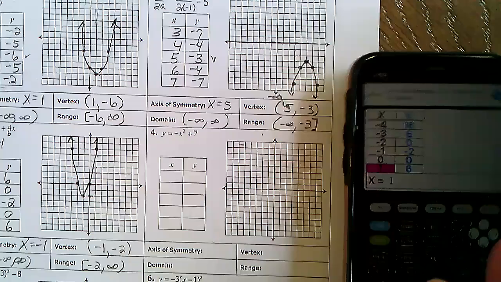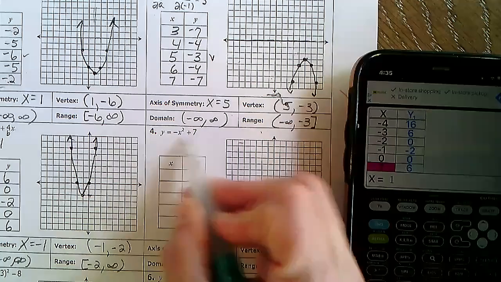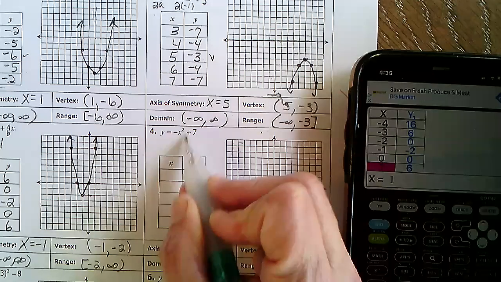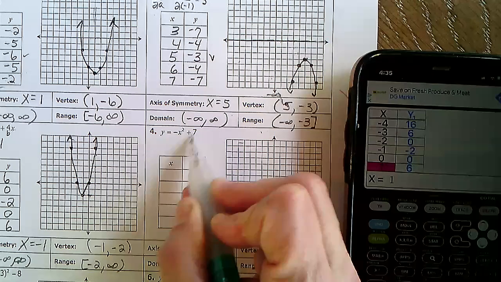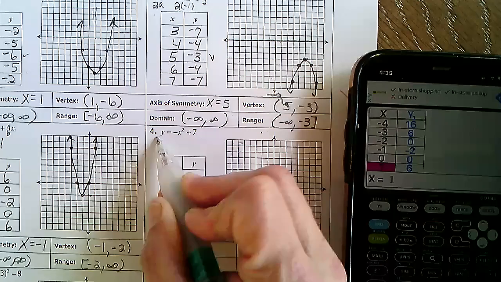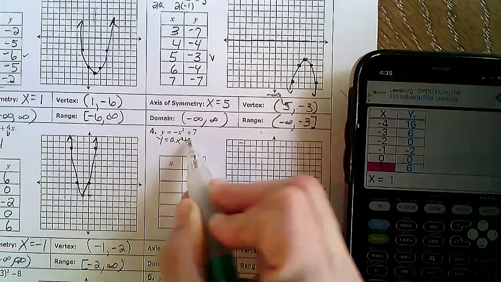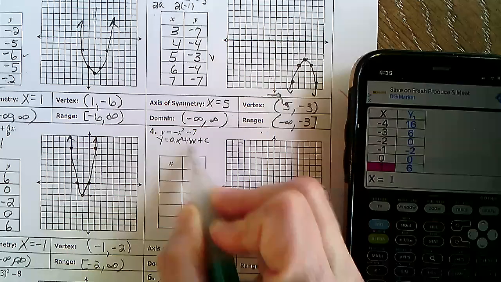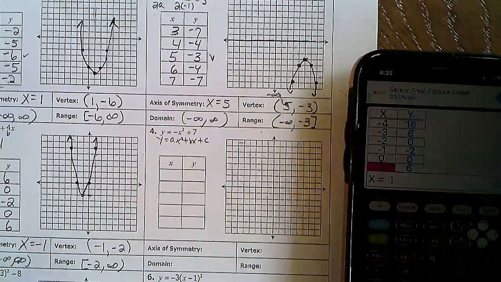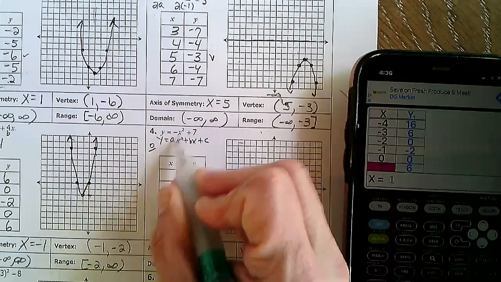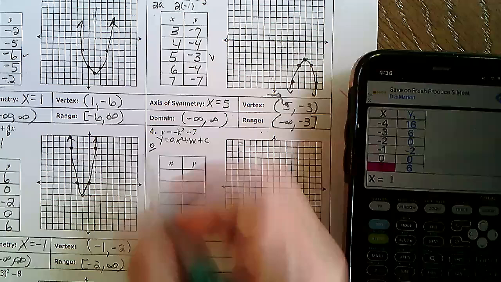All right, number 4, notice there's not a b term because it's negative x squared, and then there's nothing there that has just a plain old x. Remember, the standard form is ax squared plus bx plus c. So you don't have a b. So if you do the opposite of b, you're just going to have 0 over 2 times negative 1, which is negative 2.